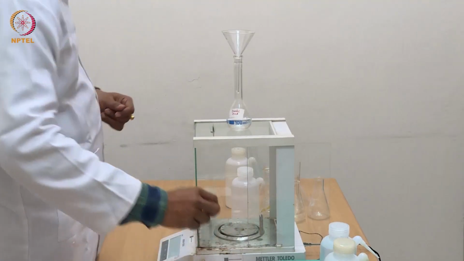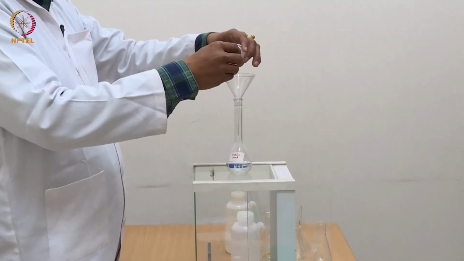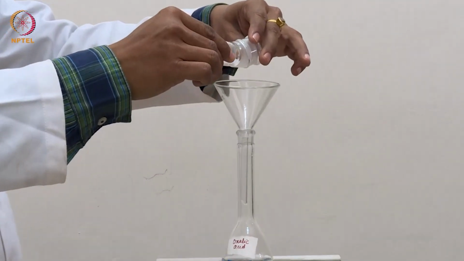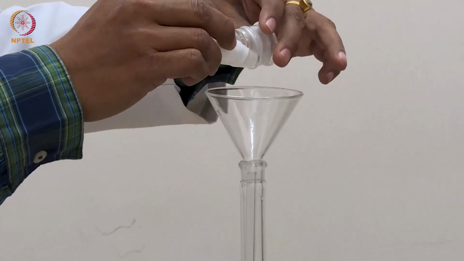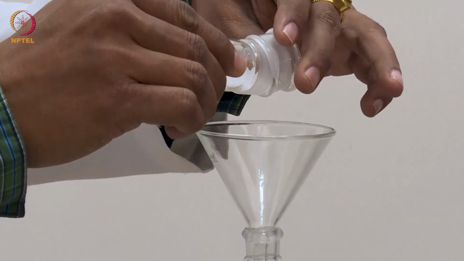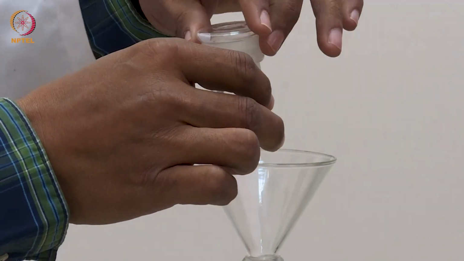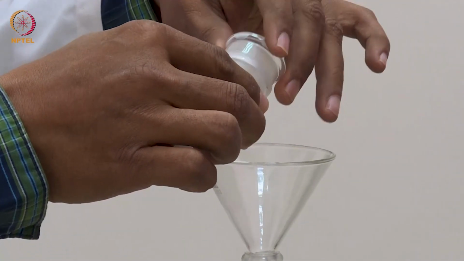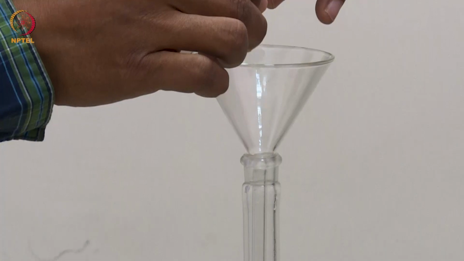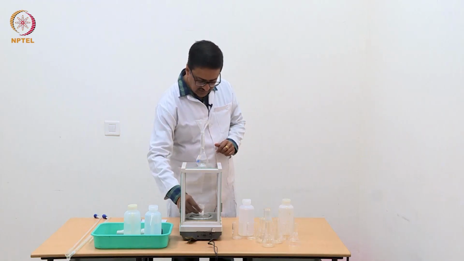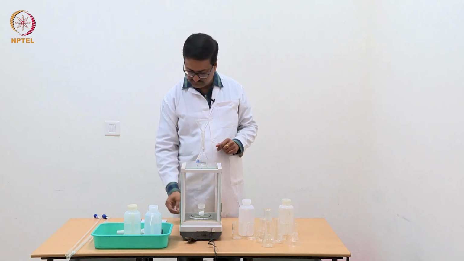So we should again take it back and transfer a little more oxalic acid to this volumetric flask carefully, and cover it with the lid, making sure that no drop or no particle falls outside the funnel, and take it down in this one.